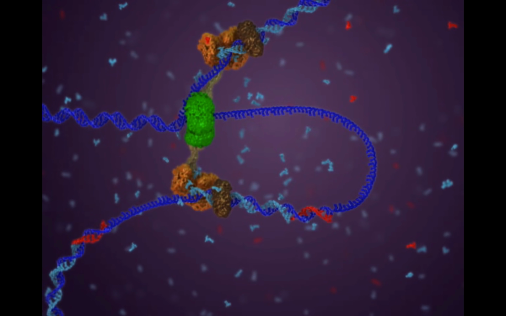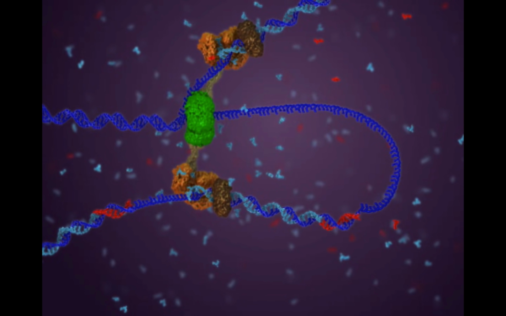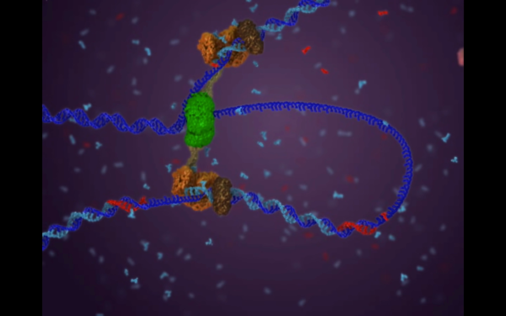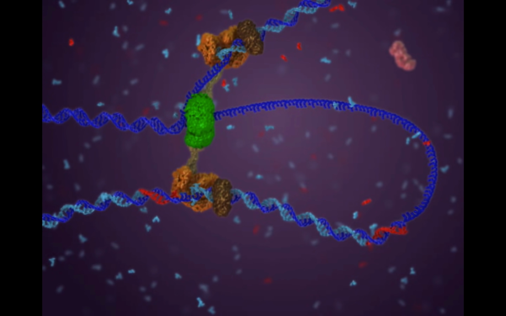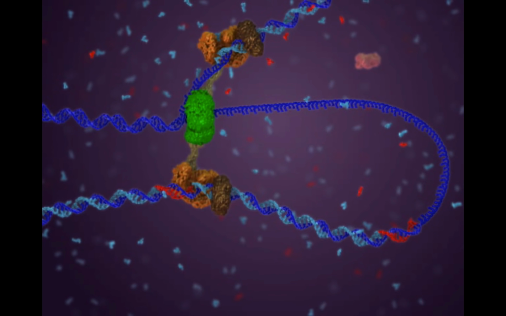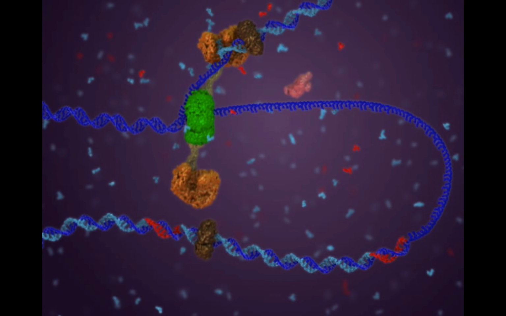DNA polymerase always begins a new strand by adding to an existing RNA primer, shown here in red, that has been constructed first. Original parental DNA strands are shown in dark blue. Newly formed DNA strands are shown in light blue.